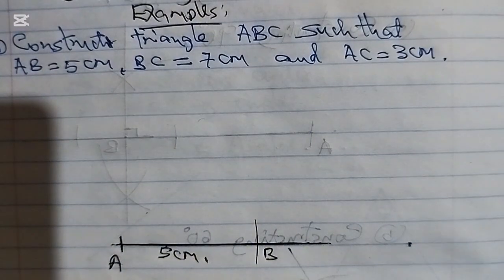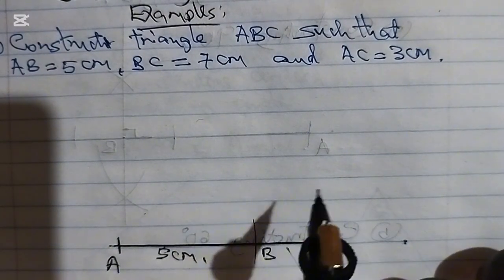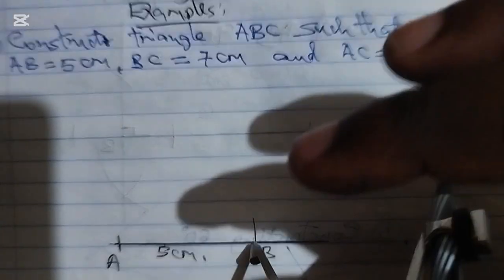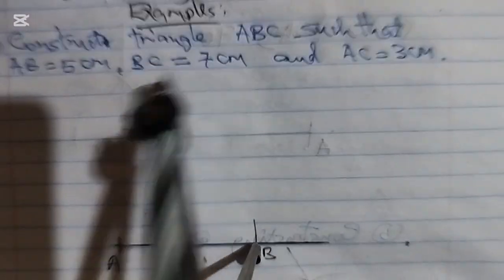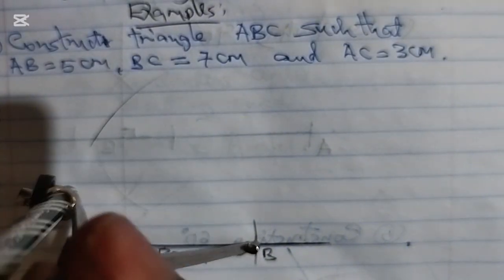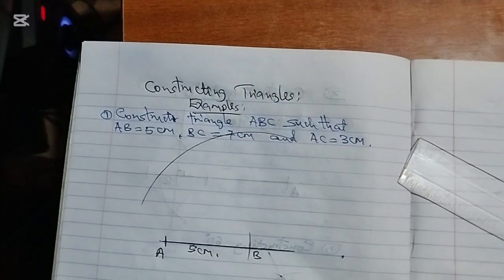I'm now going to stand at B. Then with my compass at B, I'm going to make an arc, because I don't know where it touches. It's an arc of 7 centimeters.